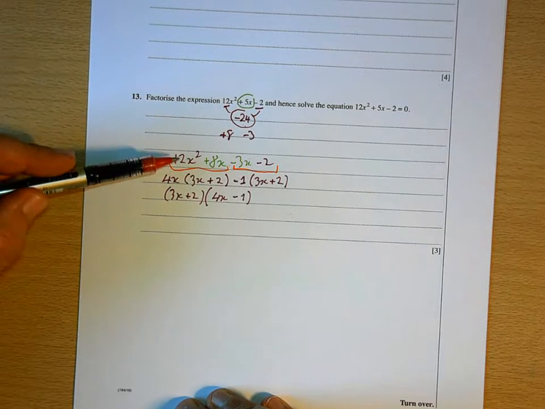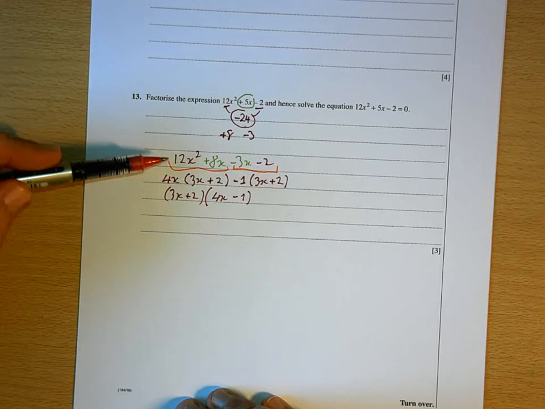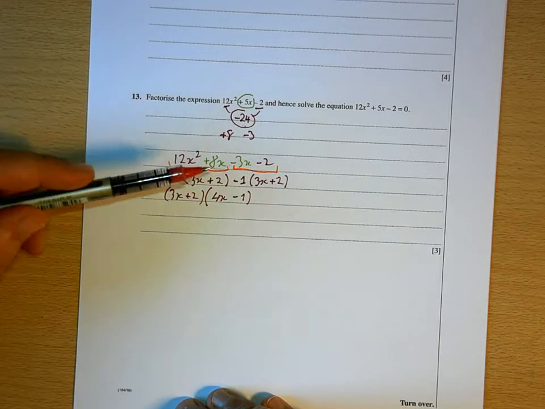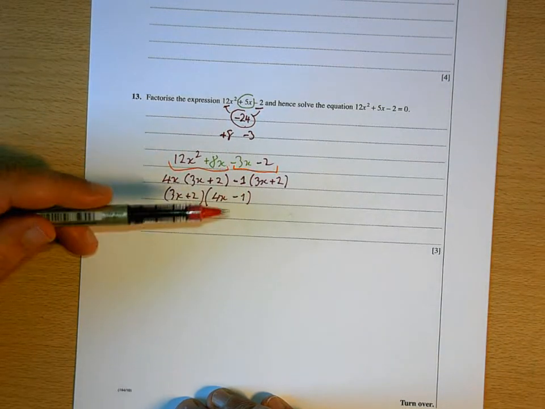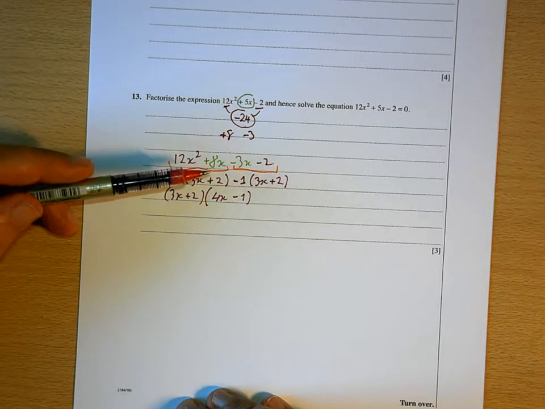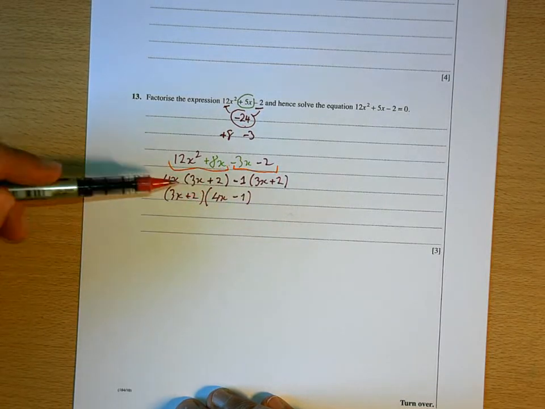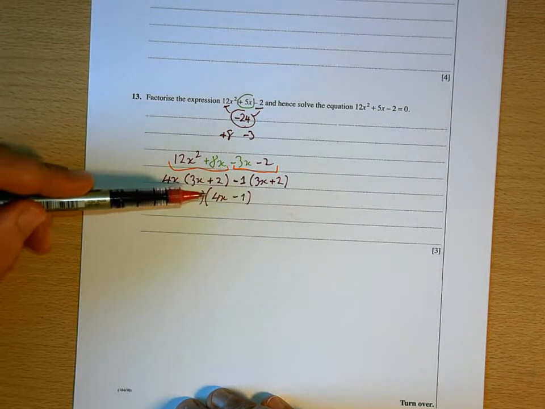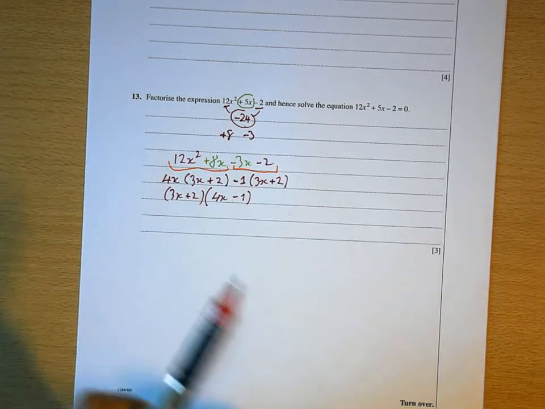Then you take the first two terms in that expression and take out common factors. Common factors there are 4x, and then you do the same for the second pair. It should be that what's left in brackets is the same each time. You then take that out as a common factor, leaving you 4x minus 1 as the other factor.